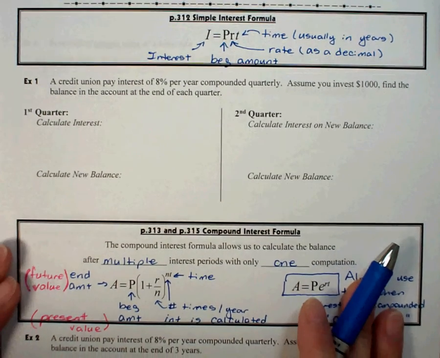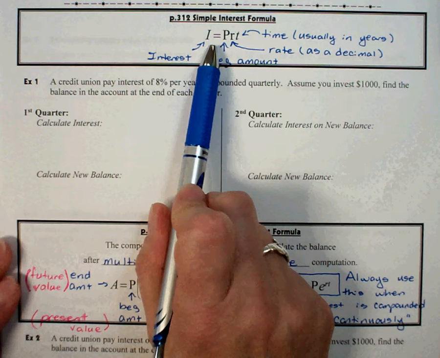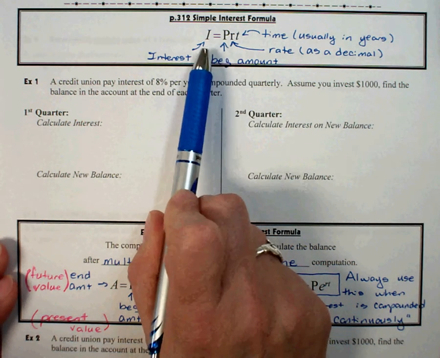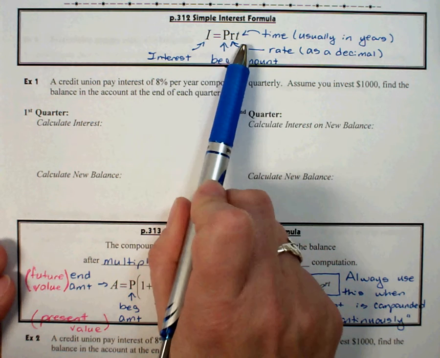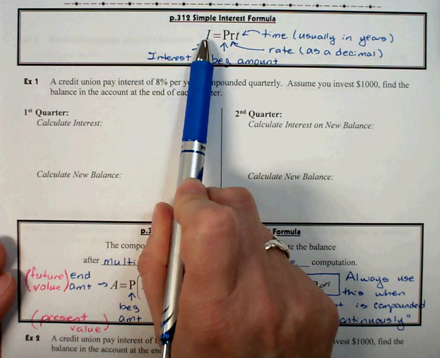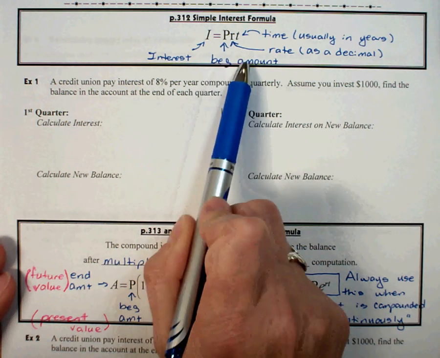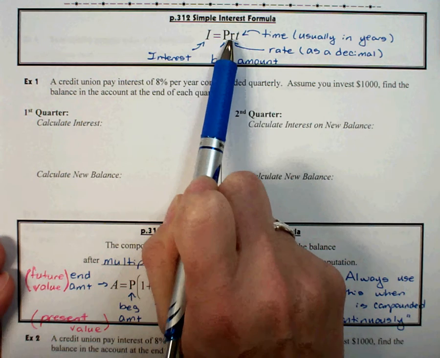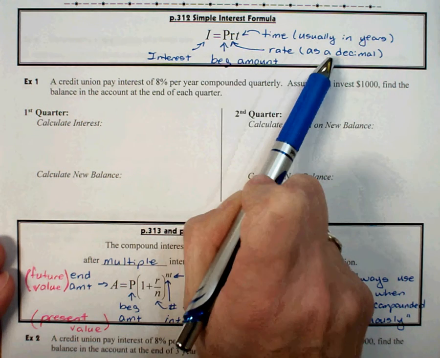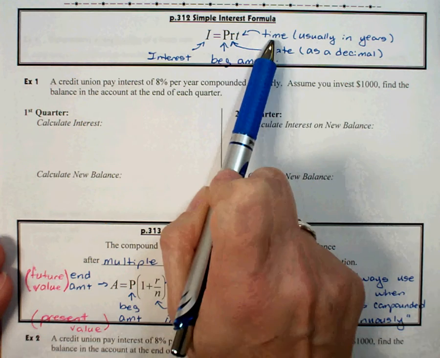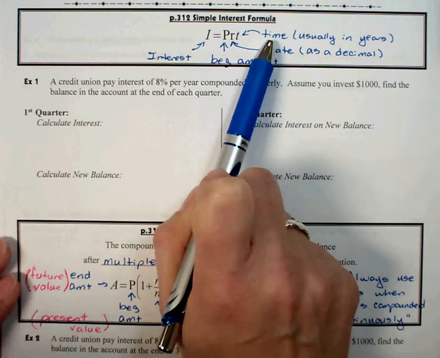These formulas will not be provided to you, and you need to not only know the formula, but also what each part of them stands for. The I is going to calculate our interest. P is our beginning amount, often referred to as the present value. R is going to be our rate. We have to remember to convert that properly to a decimal. And T is our time, usually in years or a portion of a year.